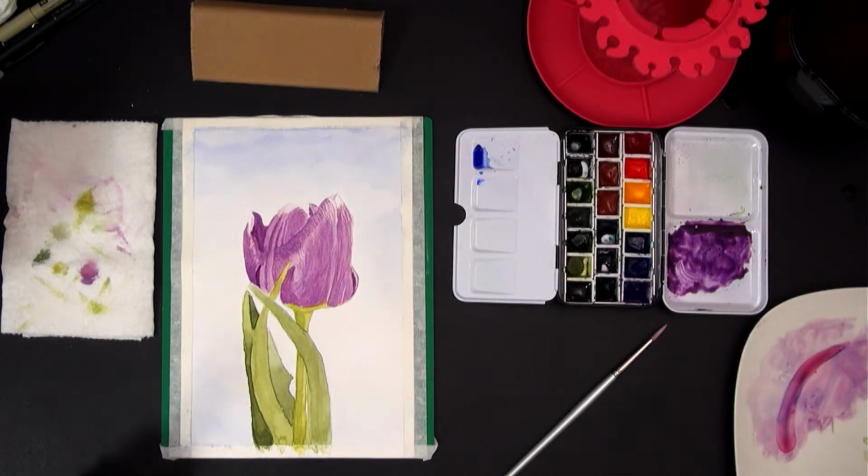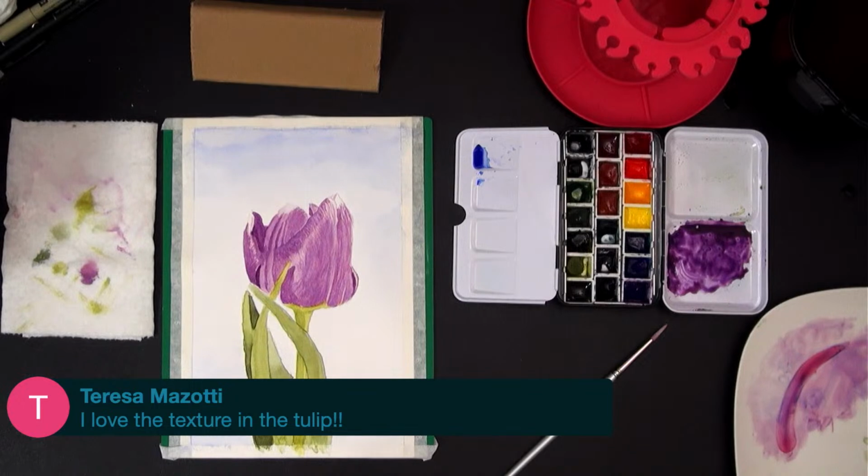Oh, thank you so much, Teresa. Teresa says, I love the texture in the tulip. Oh, thank you, Tara. Yeah, it's there.